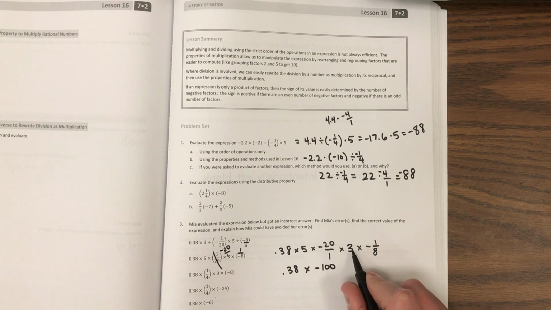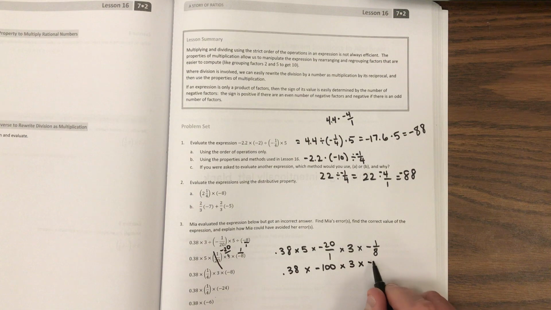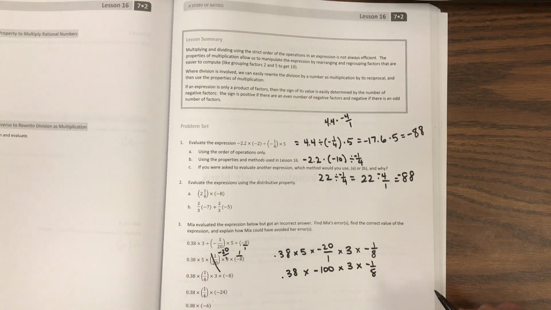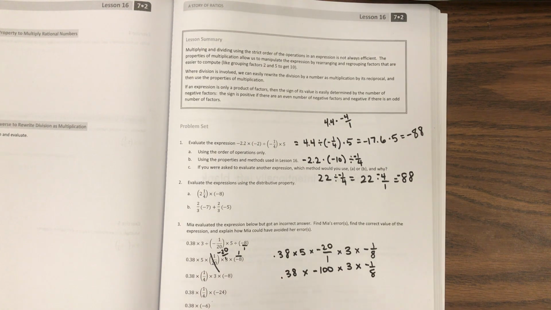And then, no, I'm not. I was thinking about multiplying the 3 times the negative 1/8, but I'm not going to do that. I think it's probably better to multiply that by, well, I don't know. I'm going to leave it up to you. I'm going to leave you here. This is where I'm going to stop. I suggest your next step should be to multiply the negative 100 by the 0.38 and then continue on from there. All right, that's it.